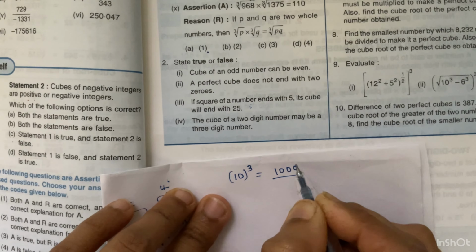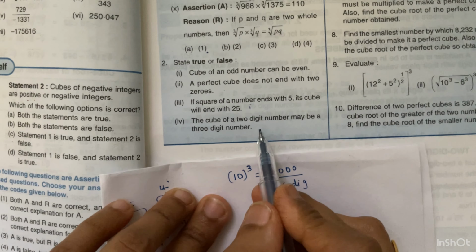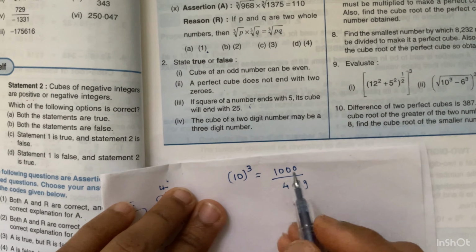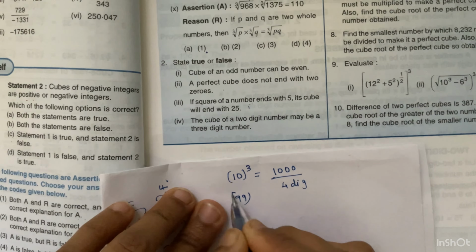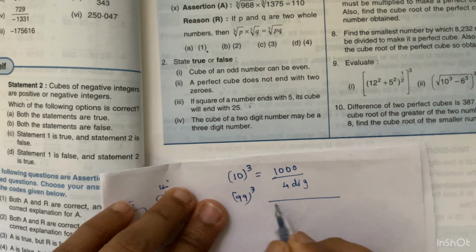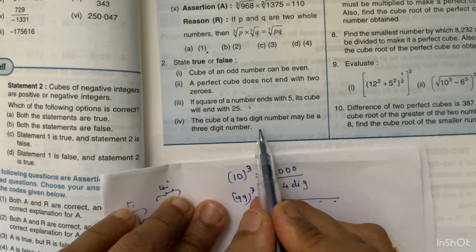So in 1000 only you can see we will be having 4 digits. Right, so this statement is what now? It's false. We'll never have 3 digits, at minimum it will start from 4. And if you are going for 99's cube, you will get a very big number, so you will find more digits there. Hence this statement is what? False.